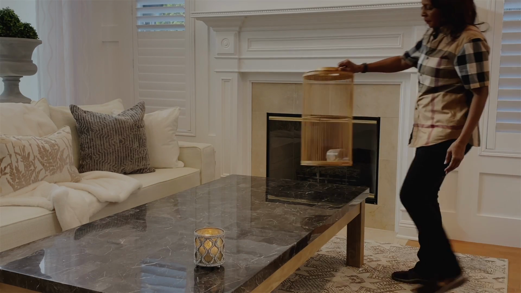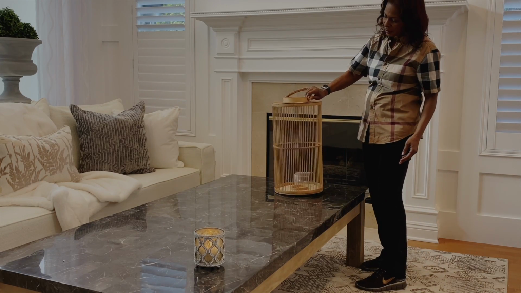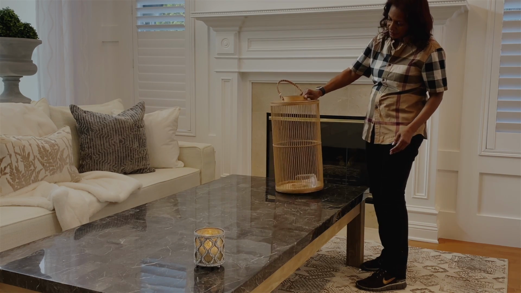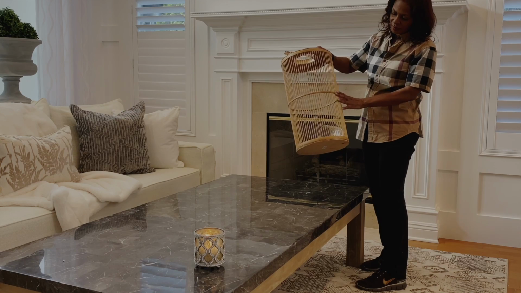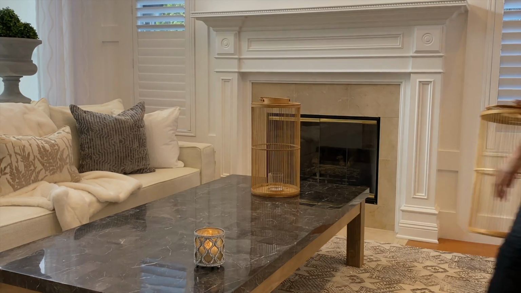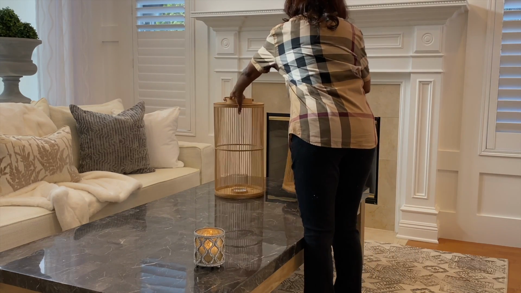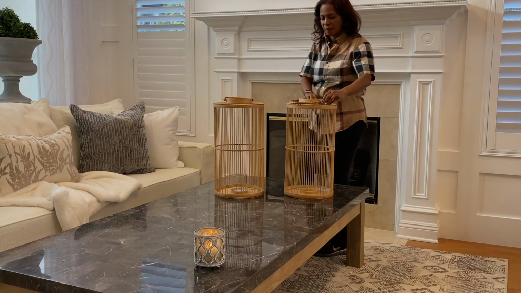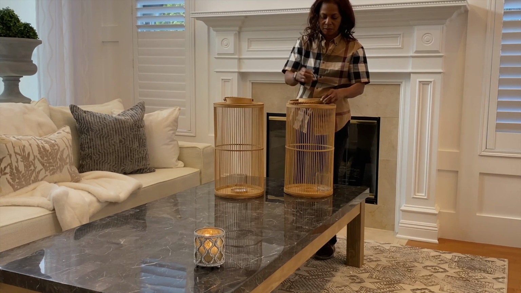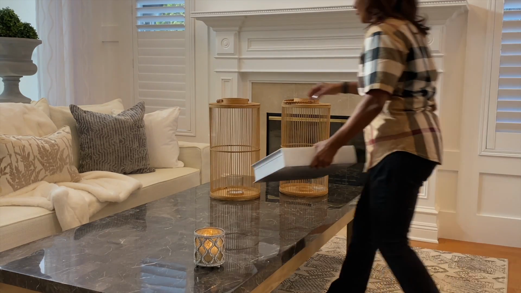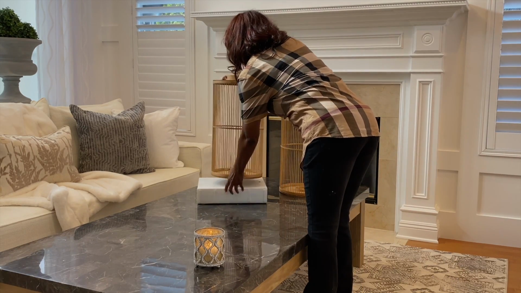With this next look, I'm choosing an element that I want to pull the table together, and I'm creating texture with this item. Still using those rules of odds and threes, but I do want to give it a different look just in case you get bored. These are items that I'm pulling from around the house and I'm placing them together.